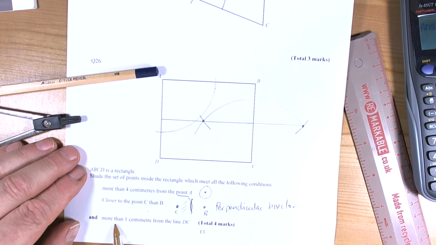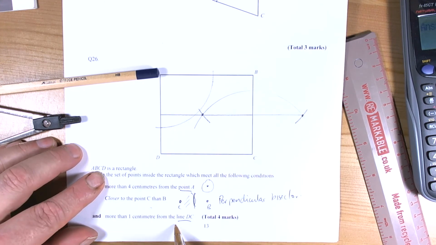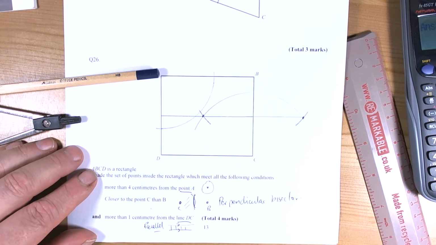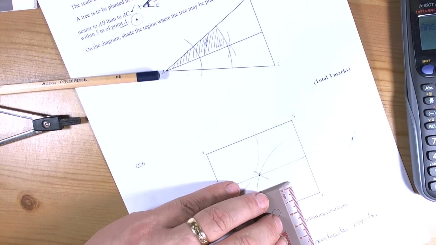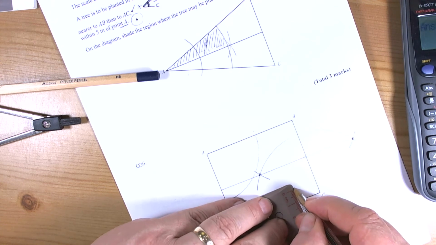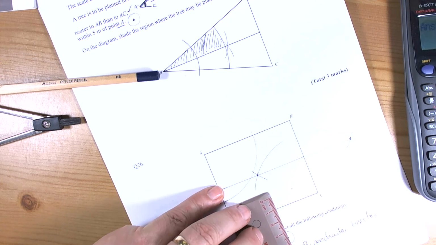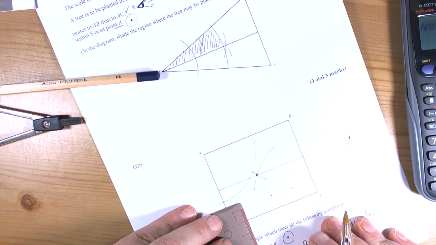Okay, and then it's saying and more than 1 centimetre from the line DC. Well, when it talks about a single line, then we need to be 1 centimetre away all the time. So we're drawing a parallel line. So when it's got a single line mentioned in the question, it wants you to draw a parallel line. And what we tend to do with that is we get our ruler, and because it's 1 centimetre, then we basically draw 3 dashes so we can line our ruler up carefully.